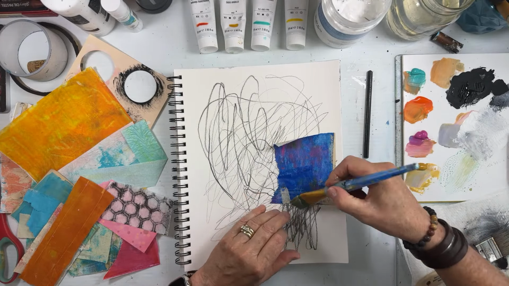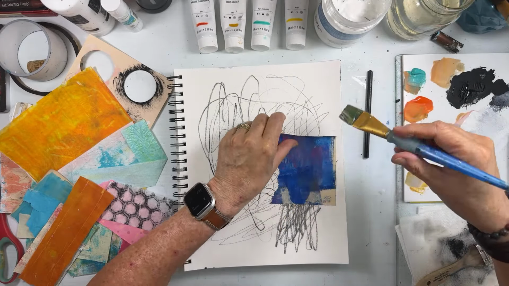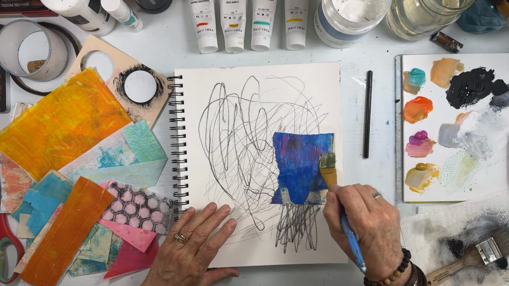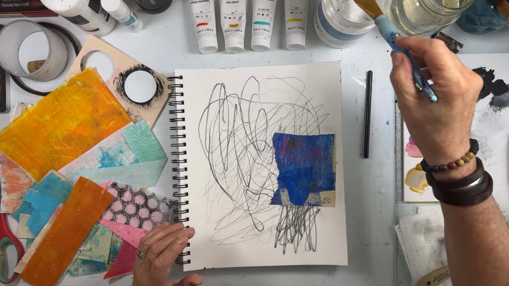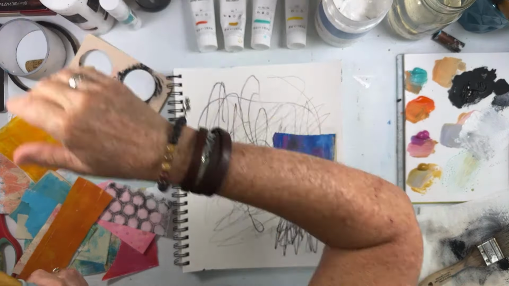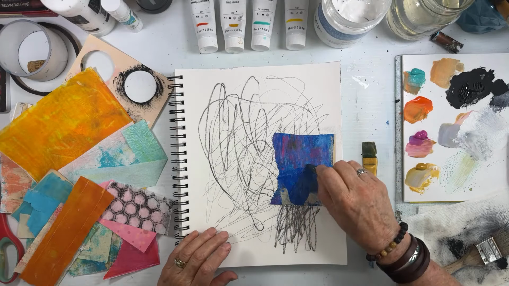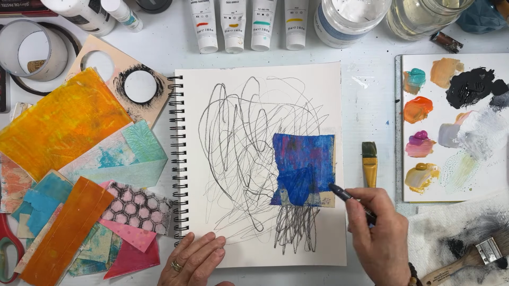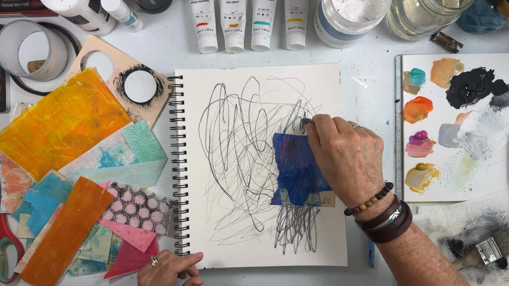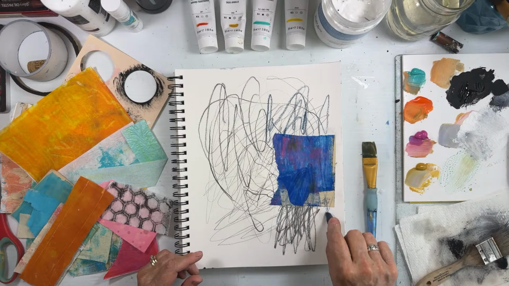So I'm being a little more careful in my placement, a little more thought going on. I don't want to lose that energy. But if I do, I can always go over it again with a black pastel. And I'll show you that right now. Dark blue. Now it's still wet, so I have to wait till it dries. That's a dark blue. I love it.